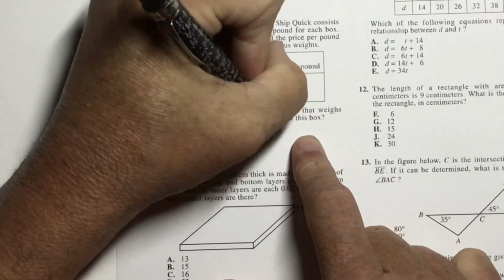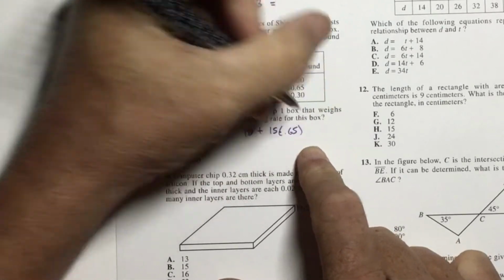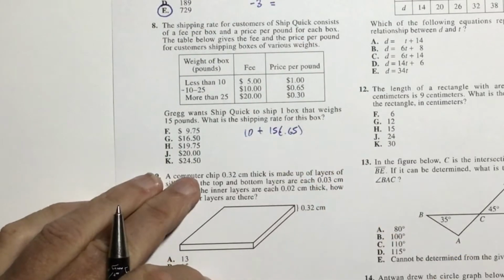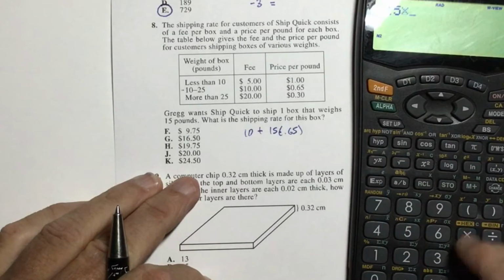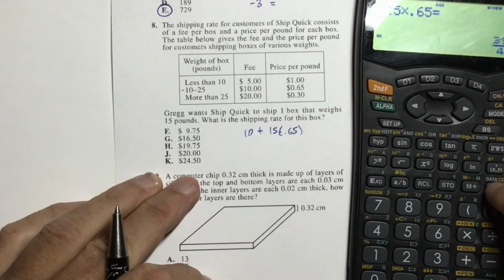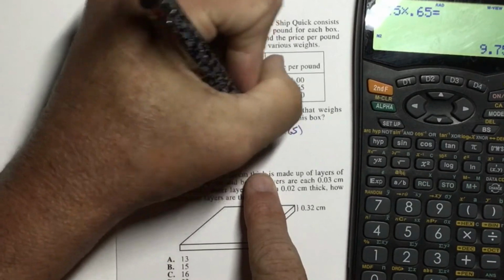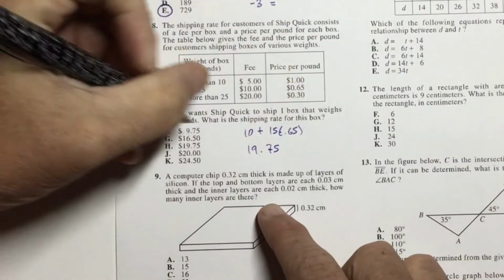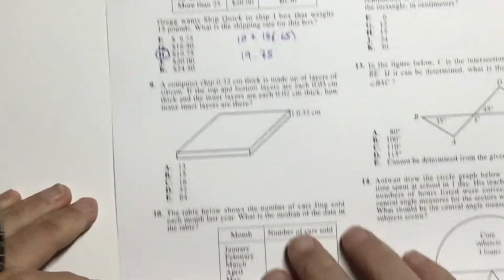plus 15 times 65 cents, because it's 65 cents per pound, it weighs 15 pounds. So I'm going to pull my calculator in for this one. 15 times 0.65 equals $9.75 plus 10 should be $19.75. Answer H. There we go.